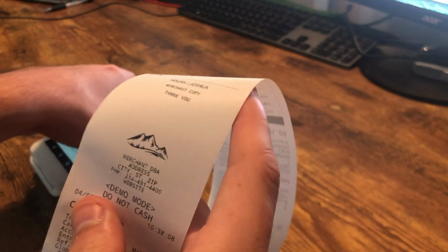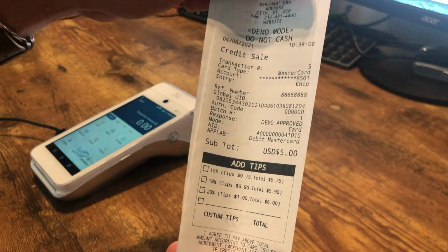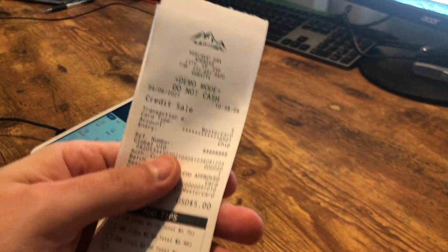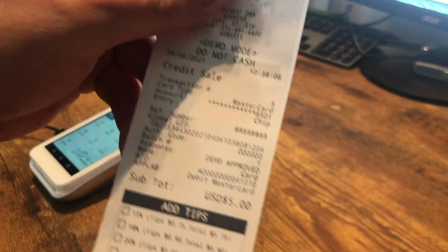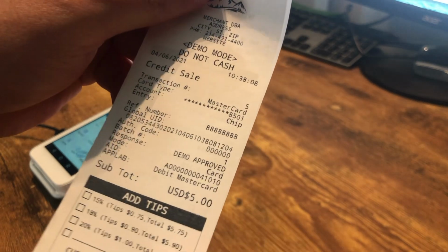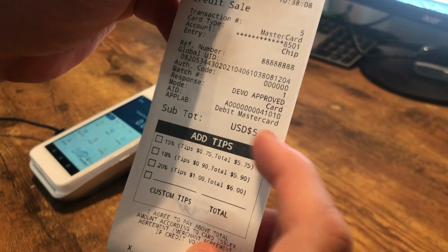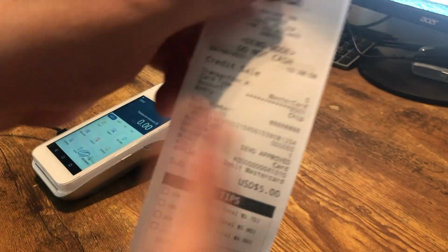But looking back at the receipt, we can see that the customer has the opportunity to enter their tip right here on the receipt, just like a normal transaction. And we see that this is transaction number 5. Okay, so we have a $5 transaction, transaction number 5, and let's say the customer gives us a $1 tip. So the grand total here is gonna be $6. So let's go ahead and adjust this transaction back on our A920.